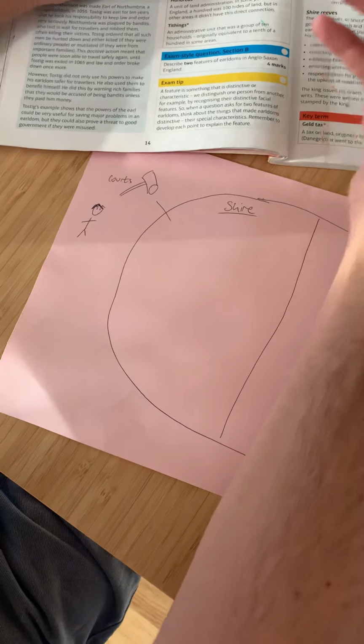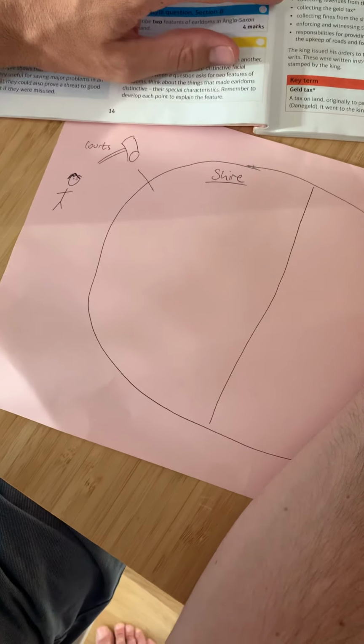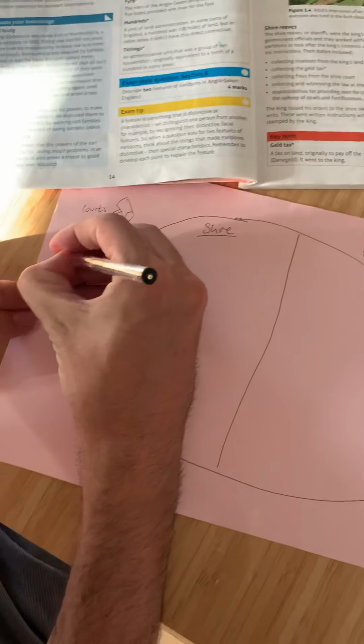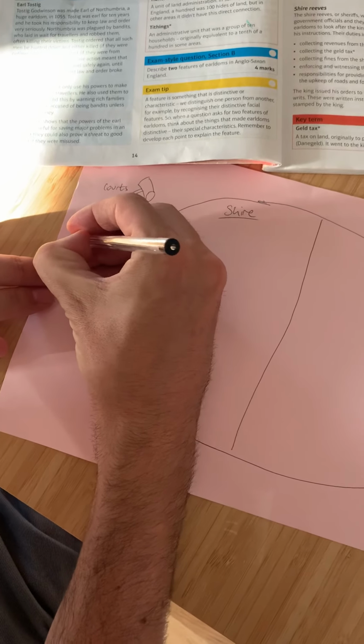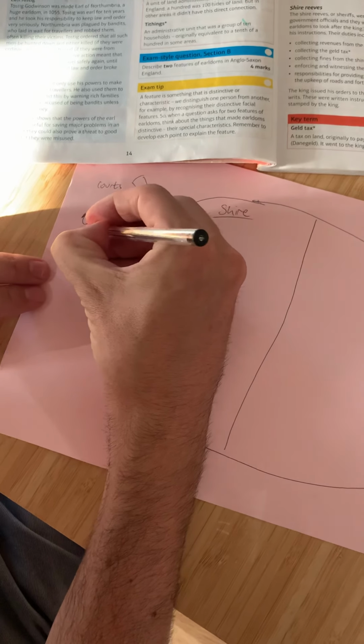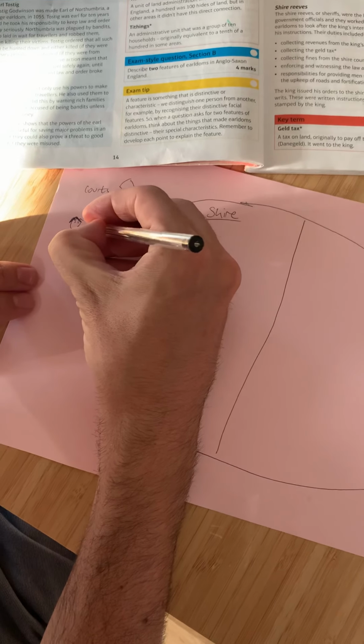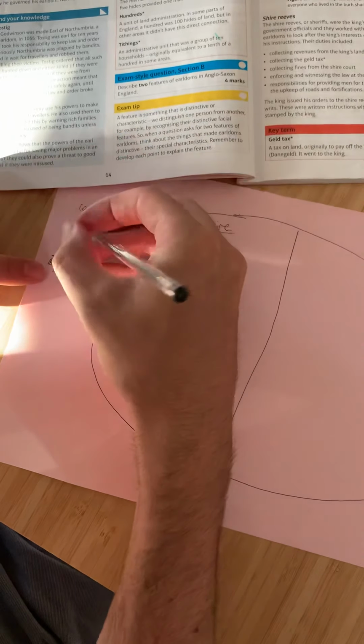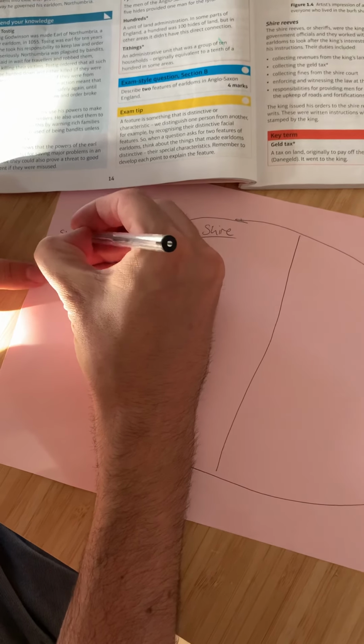It says on the next page they were in charge of collecting taxes and carrying out law and order. So I imagine them to be angry going around to people's houses collecting their money, because no one likes to have money taken off them. I'm also thinking of the sheriff in Robin Hood as well. He was pretty angry, the sheriff of Nottingham. So we've got shire reeves, or a sheriff.